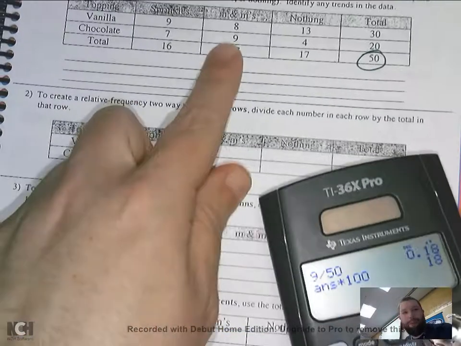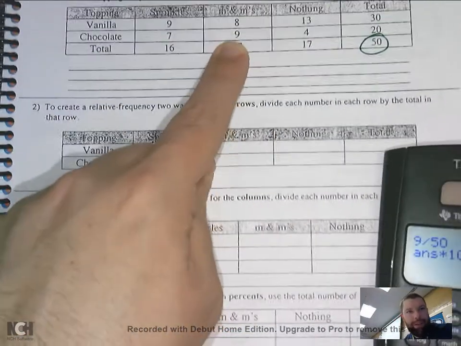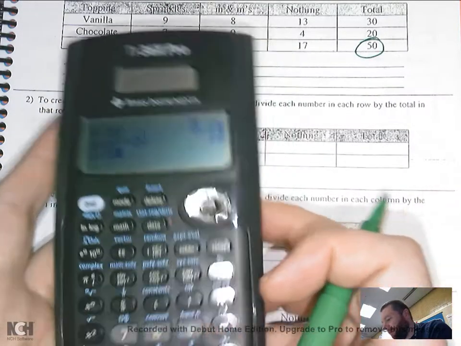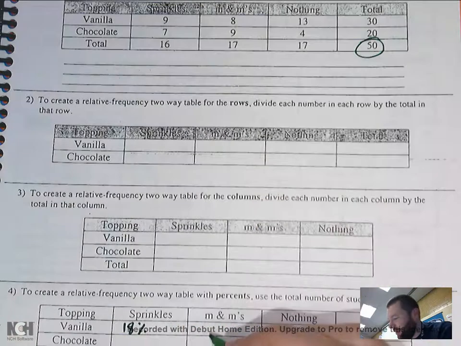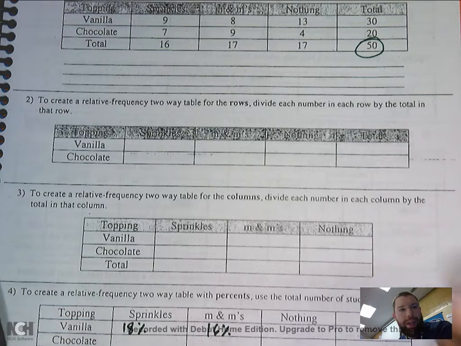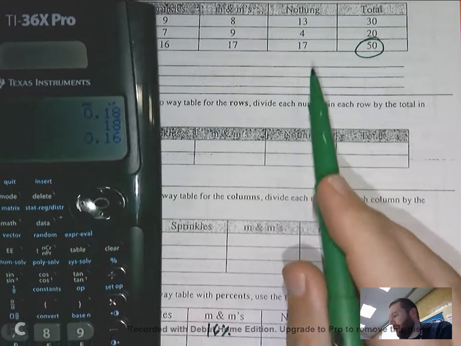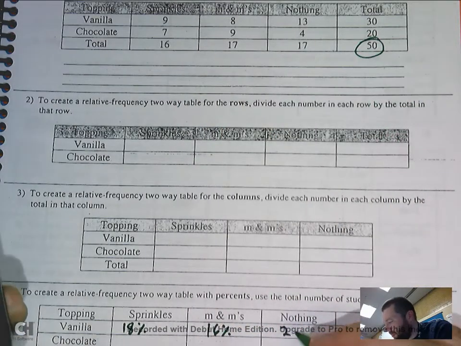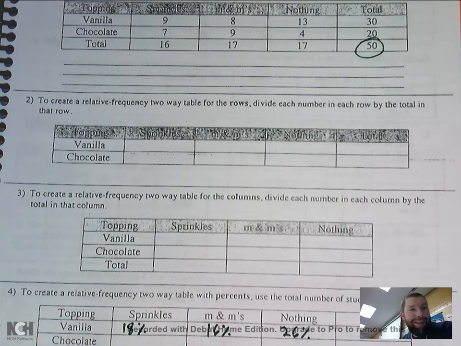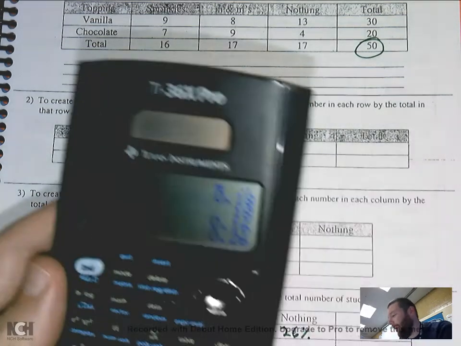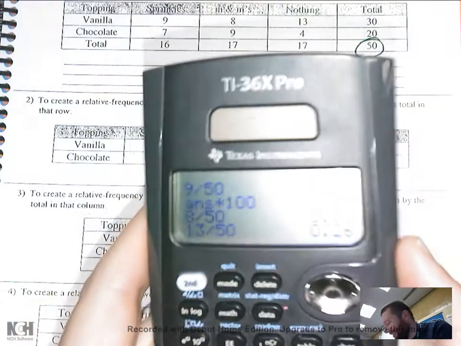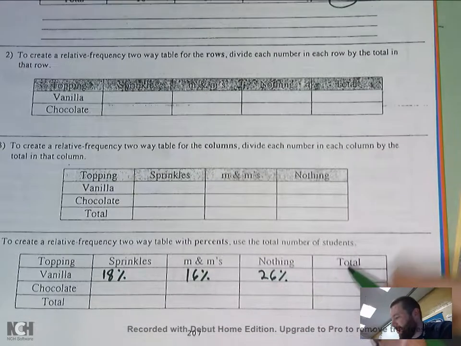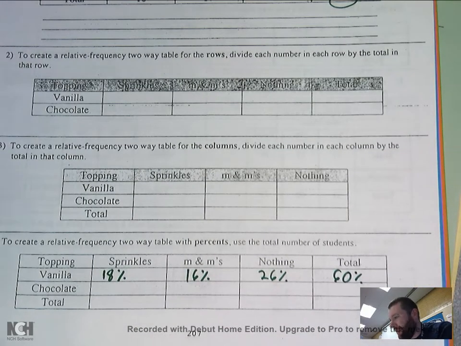Okay, so I'm going to go through and divide all these numbers by 50. I'm going to leave it up there so you guys can see. So 8 divided by 50 is 0.16. So I would have 16% for the vanilla and M&M. 13 divided by 50 is 0.26. So 26% of the people surveyed here like vanilla with nothing on it. Nah, that's not right. Can't be right. 30 divided by 50 is 60%. So 60% of people like vanilla.